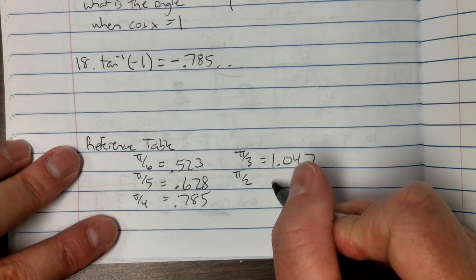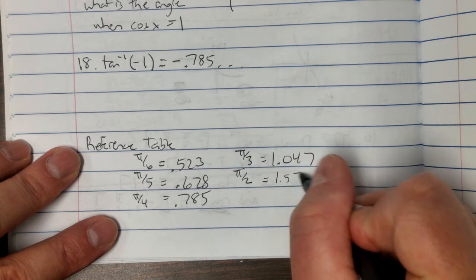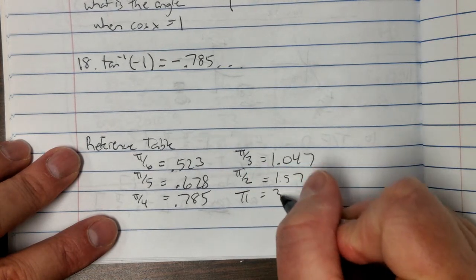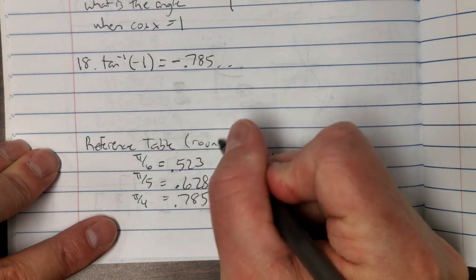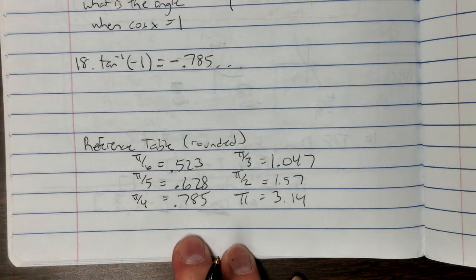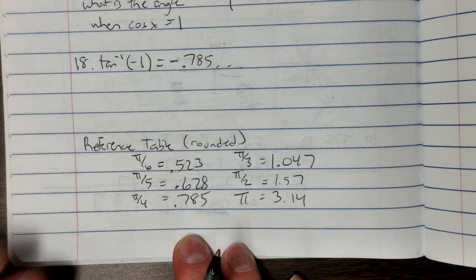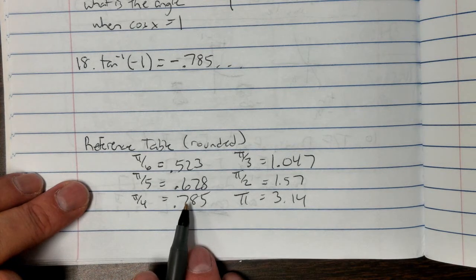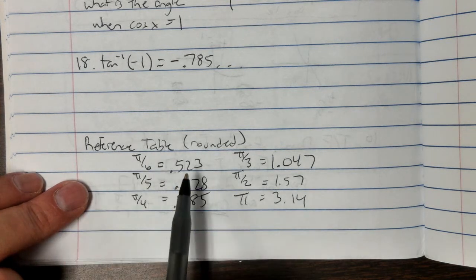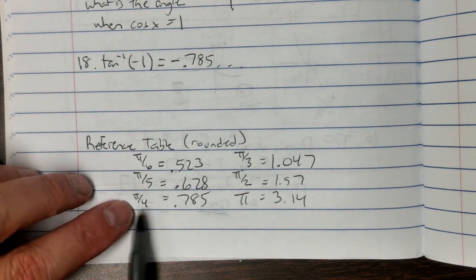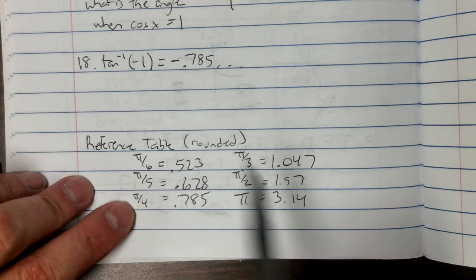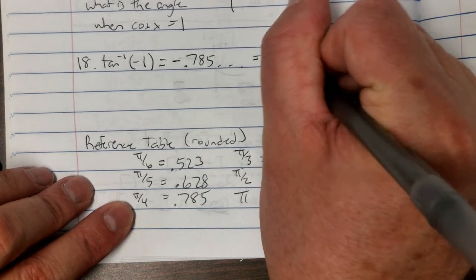Pi halves is 1.57. And pi is 3.14. So all these are rounded, but if you recognize the first couple of digits or places, then you can find it. Like 0.785, well, that's right here with pi fourths, and so we just want -pi fourths.